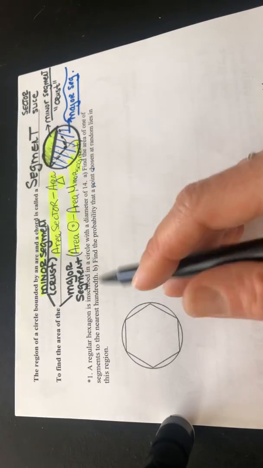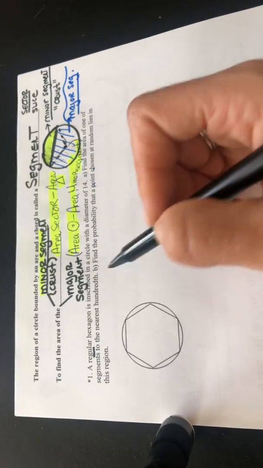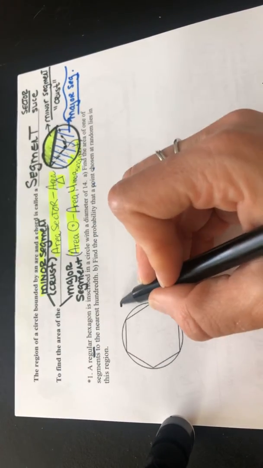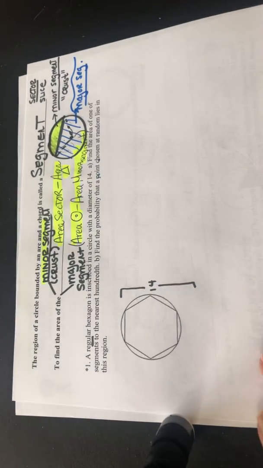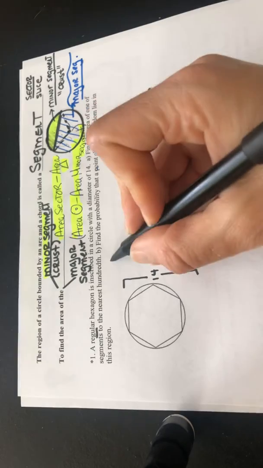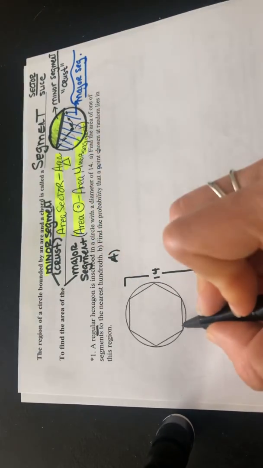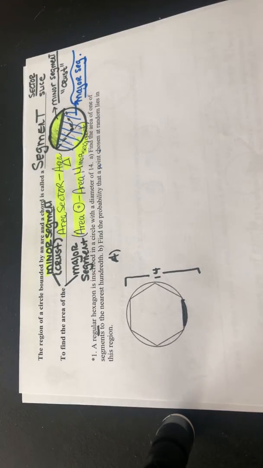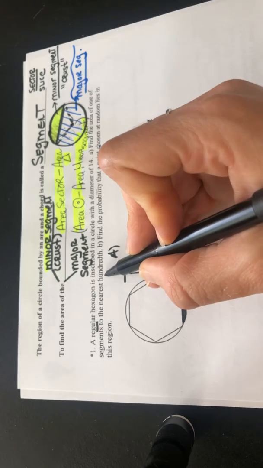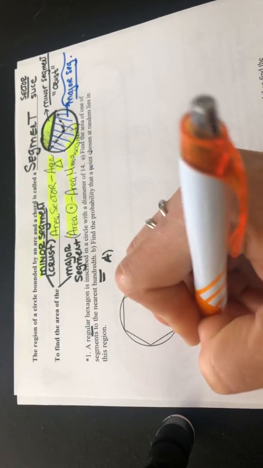All right, so it says a regular hexagon, and we all know regular means all the sides are the same, is inscribed in a circle with a diameter of 14. Part A wants us to find the area of one of the segments. I couldn't really color it on the computer, so let's pretend I'm coloring it here. That's what I'm asking you to find, to the nearest hundredth. So we understand that this is a minor segment.